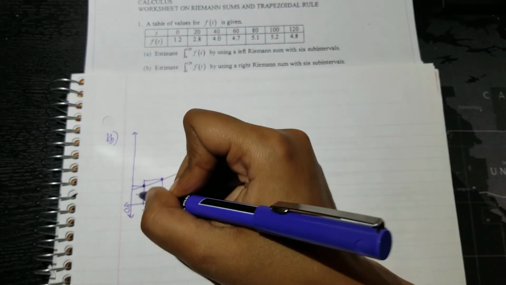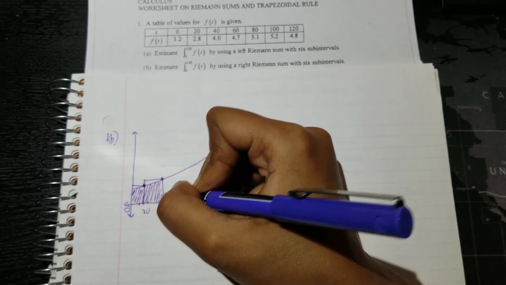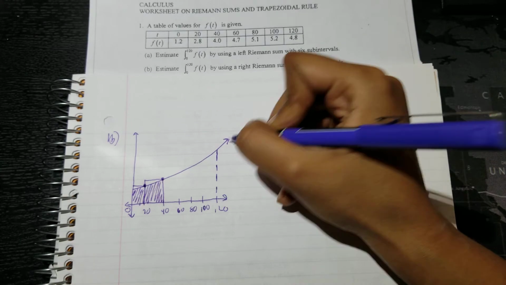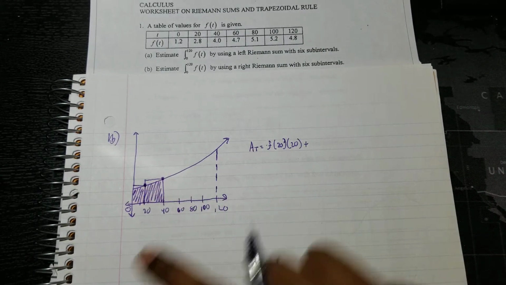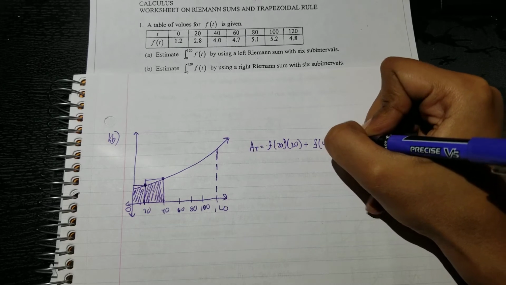And you can already see that if I were to just shade in the curve that's strictly underneath the function, I already have this extra space going on. So I'm definitely going to have an overestimation in this problem.